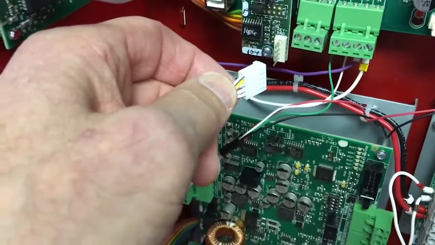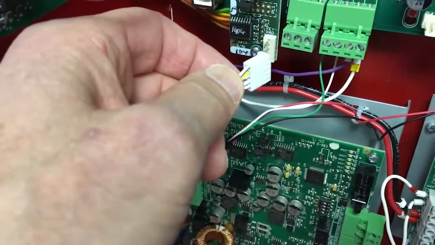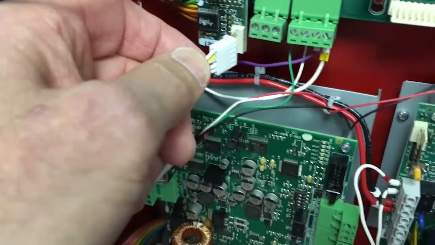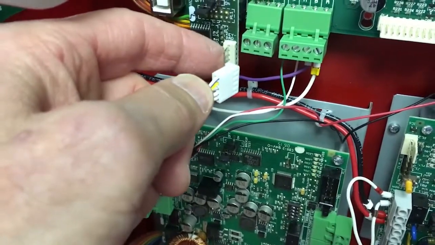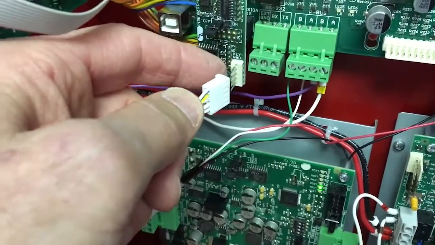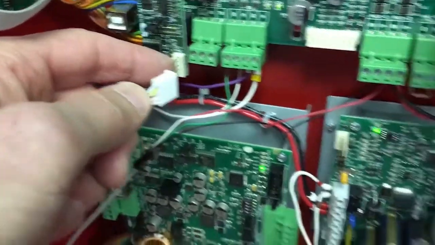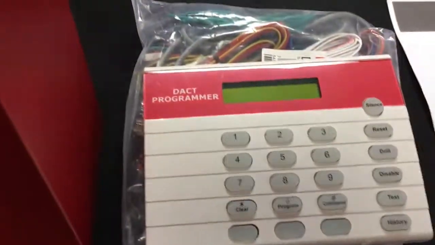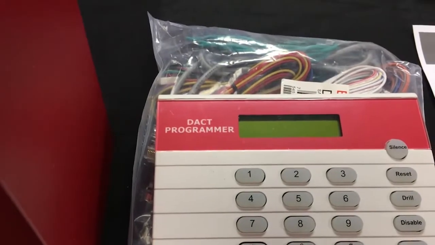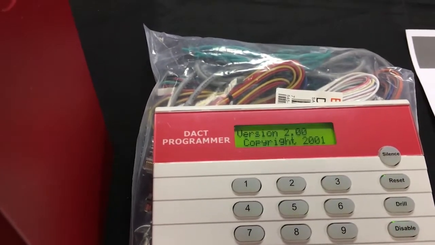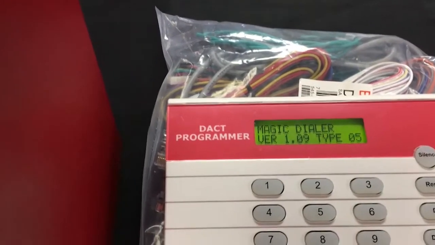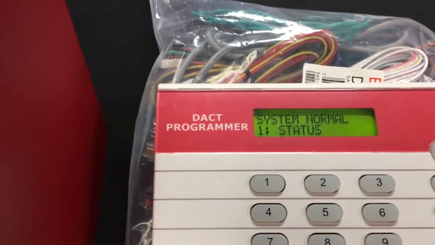All right, I'm ready to program my DACT. I'm going to plug in the DACT Programmer into the 5-pin connector here on the SEB card. And when I do that, I want to watch the DACT Programmer itself, and what I'm looking for is that it's the version 1.09 Magic Dialer firmware.